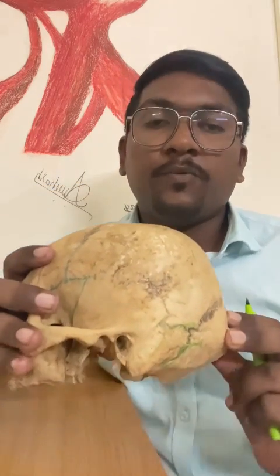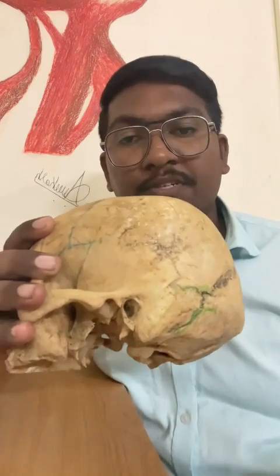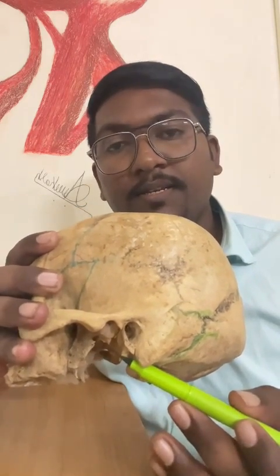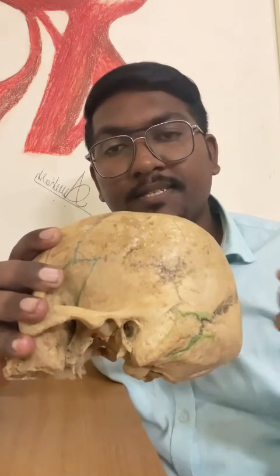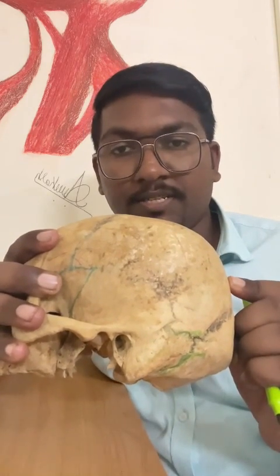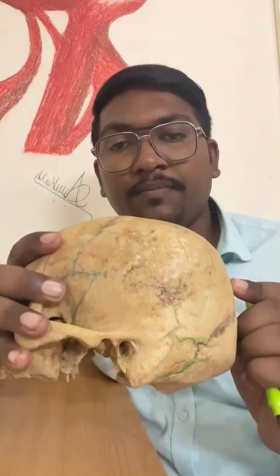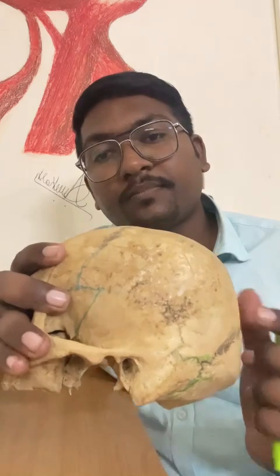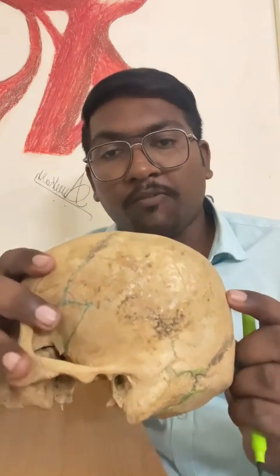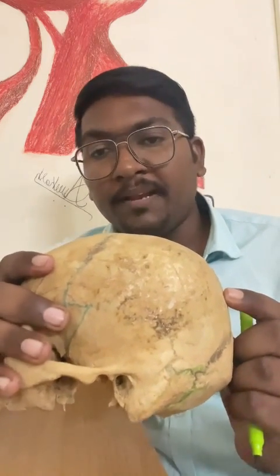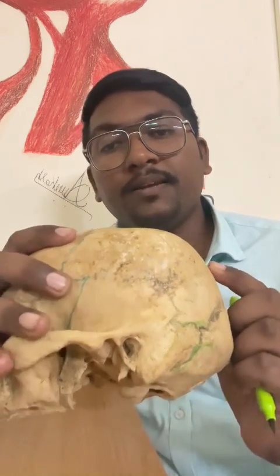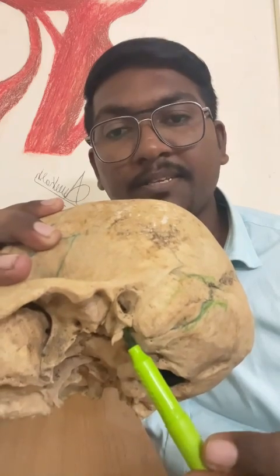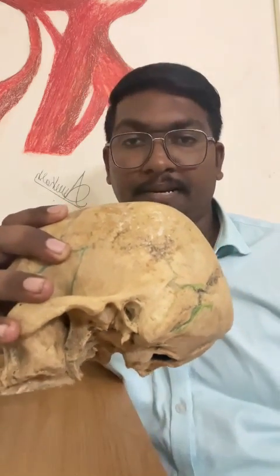Now we will talk about one more feature, the styloid process. We can see this is the styloid process, which is thin and slender, and it runs downwards, forwards and medially. The tip of the styloid process is sometimes covered by the ramus of the mandible, and its base is covered by the tympanic plate.